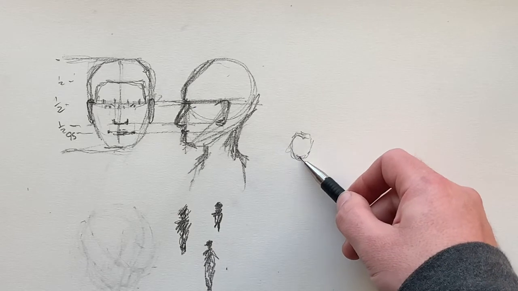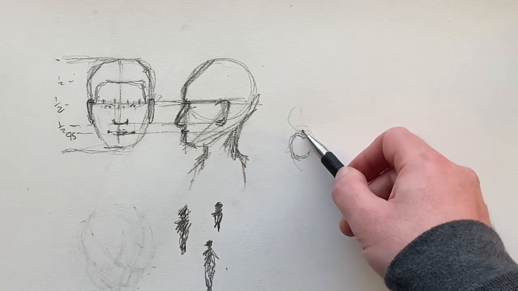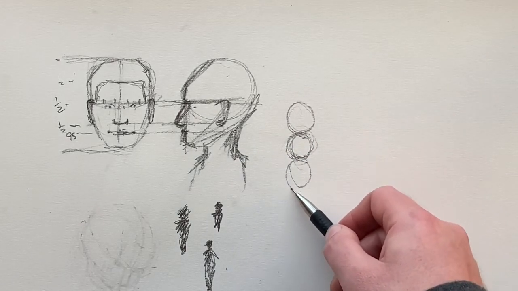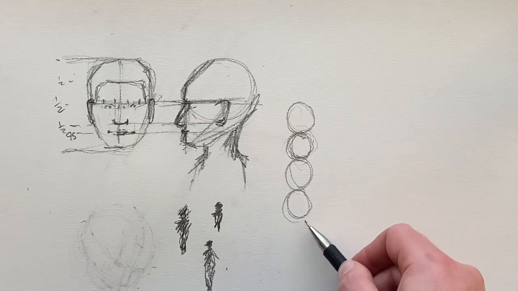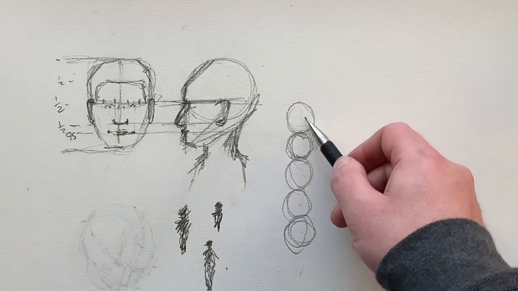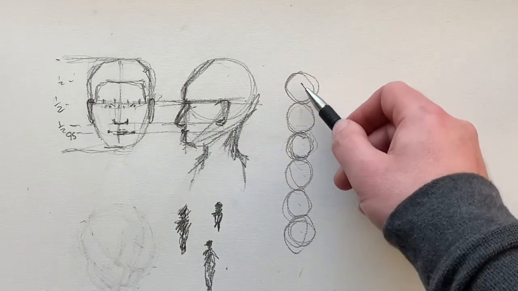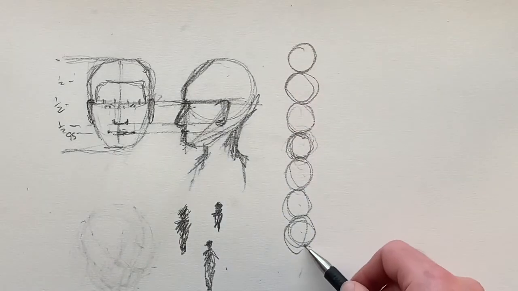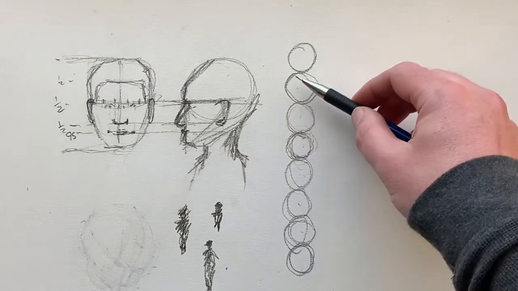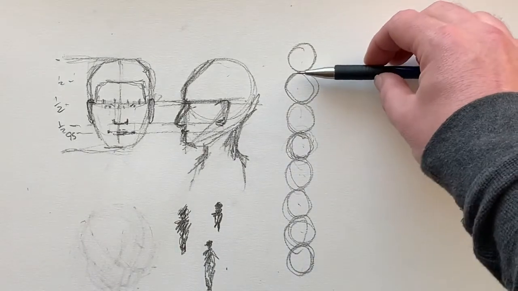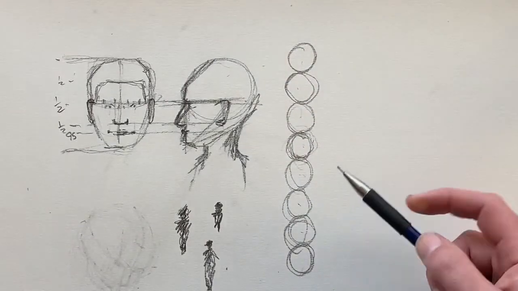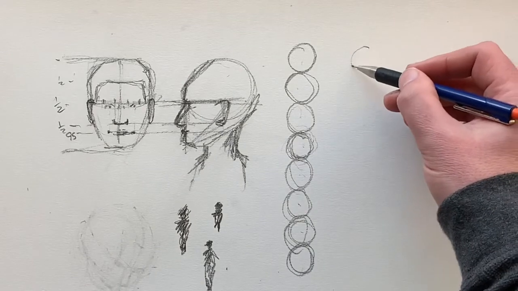So this is where that knowledge comes in, that the adult male, to begin with, is 1, 2, 3, 4, 5. We could add one up there, 6, 7, 8 heads high. The female adult is between 7 and 7.5 heads high. So there's our overall height.